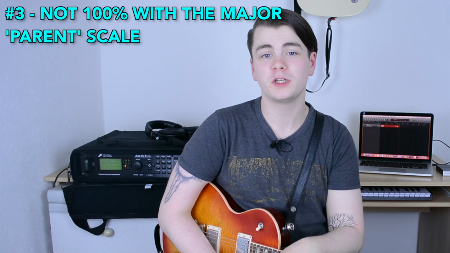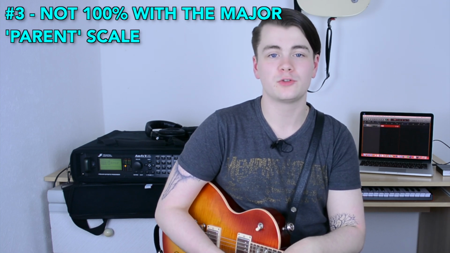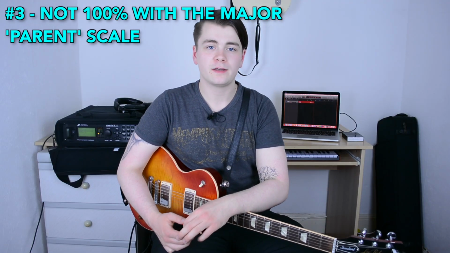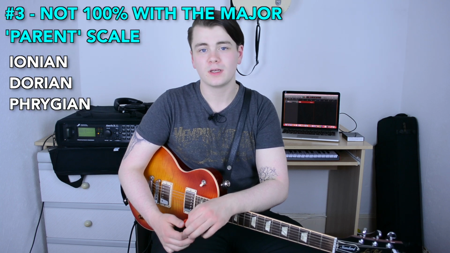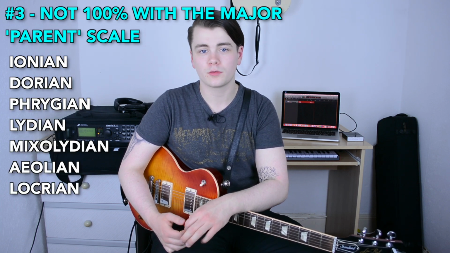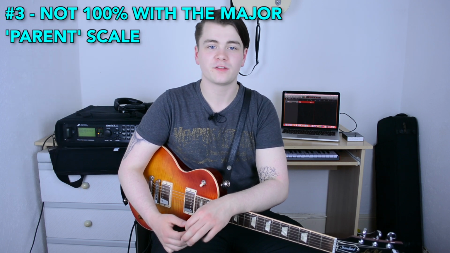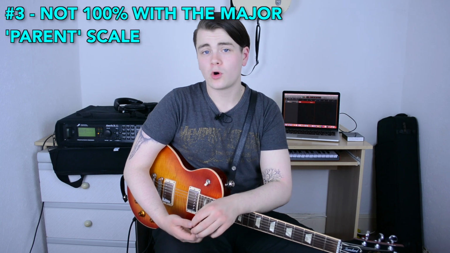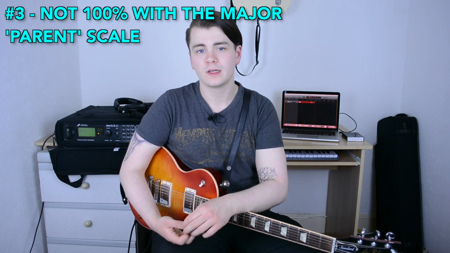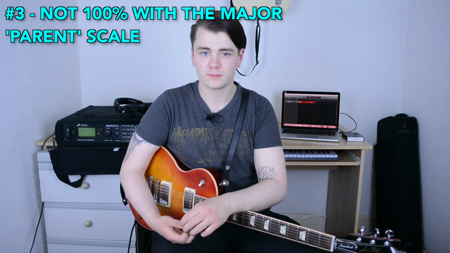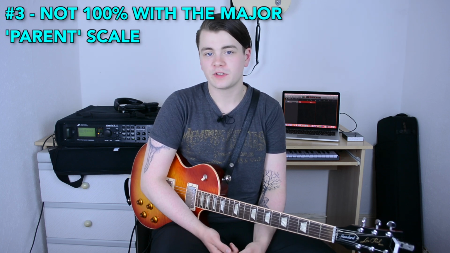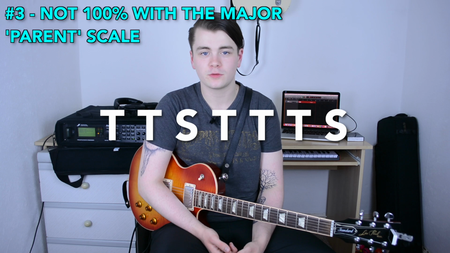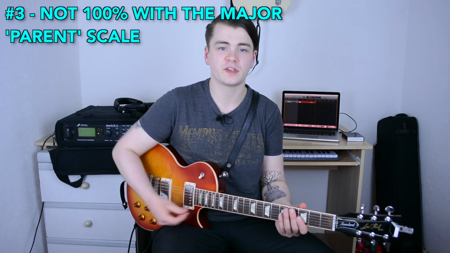And speaking of the major scale, let's talk about point number 3. They do not fully understand the construction of the major parent scale. Modes are derived from a parent scale. For example, the modes of the major scale, Ionian, Dorian, Phrygian, Lydian, Mixolydian, Aeolian, and Locrian, all use the same group of notes as the major parent scale. The difference, and what makes them modes, is the placement of the root note, which in turn changes the construction of the scale. For example, the first mode of the major scale is Ionian, and as mentioned previously, the construction of this scale is tone, tone, semitone, tone, tone, tone, semitone, which sounds like this.